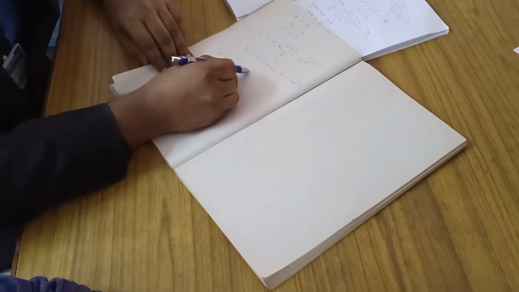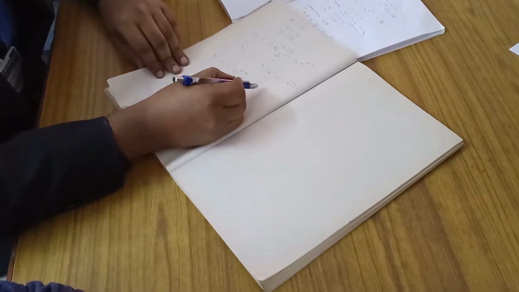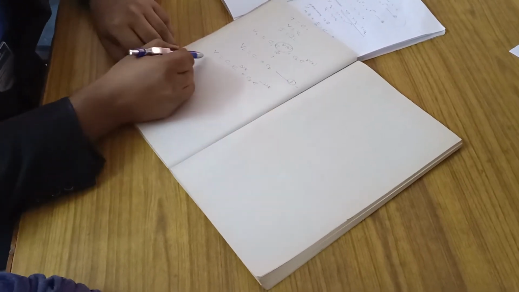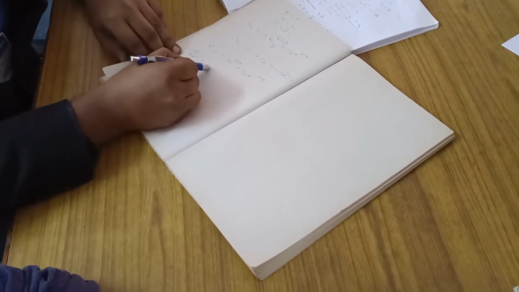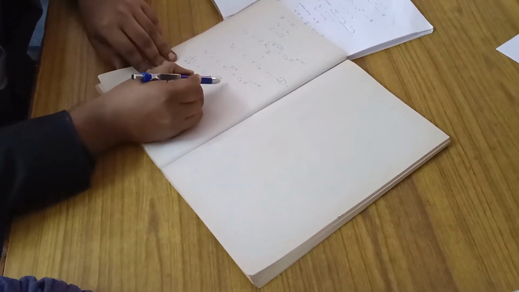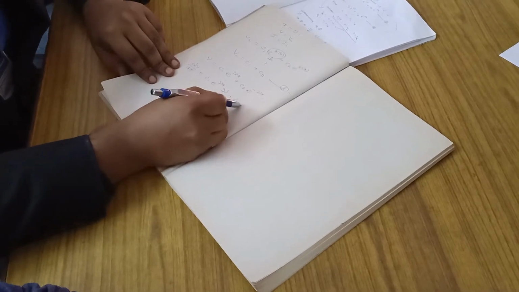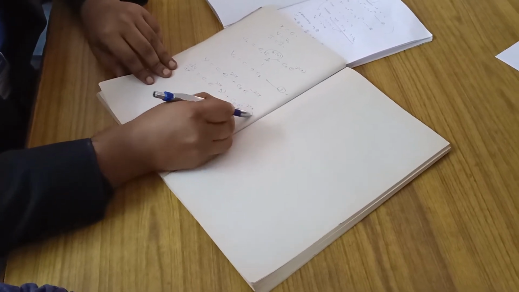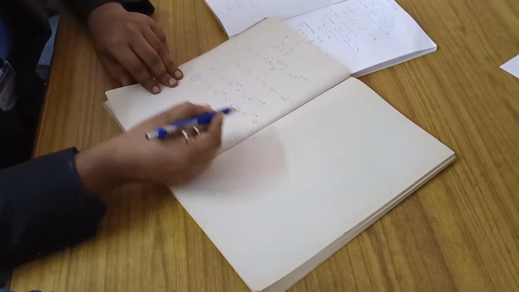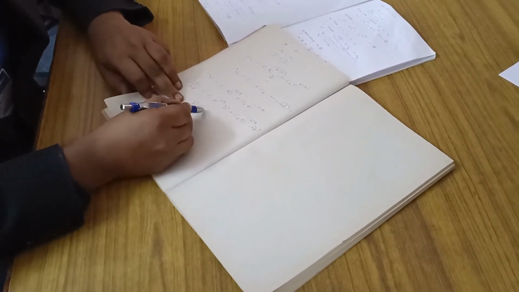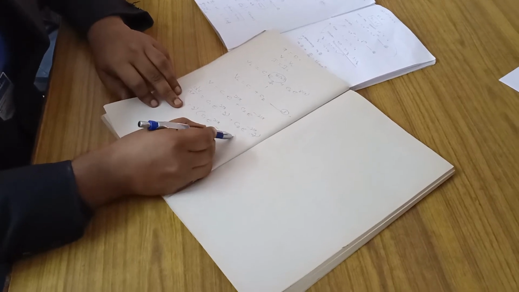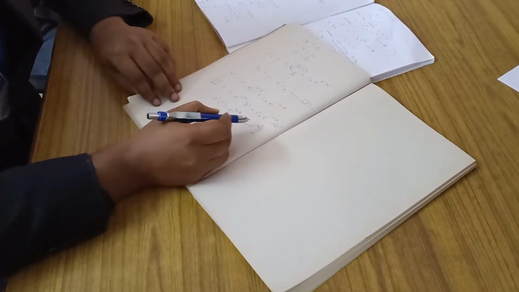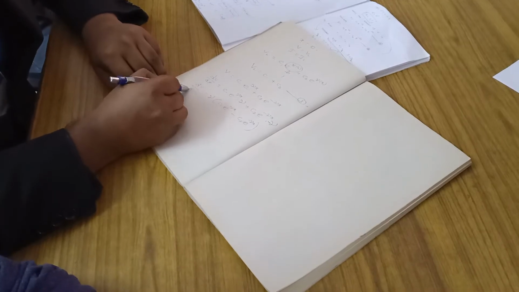Now we already know V equals C1 e^(γx) plus C2 e^(−γx). Taking the differentiation, dV/dx equals C1 e^(γx) times γ, plus C2 e^(−γx) times (−γ). Now taking γ outside, it becomes γ(C1 e^(γx) − C2 e^(−γx)). This is dV/dx.